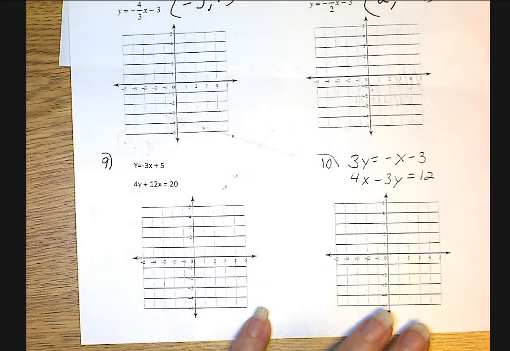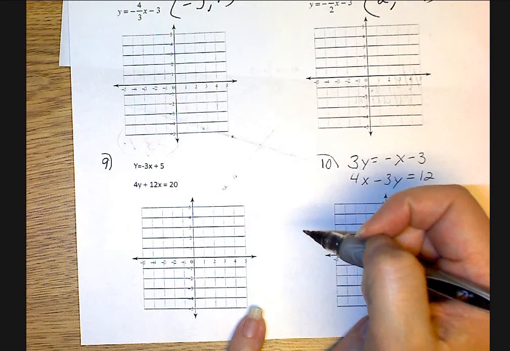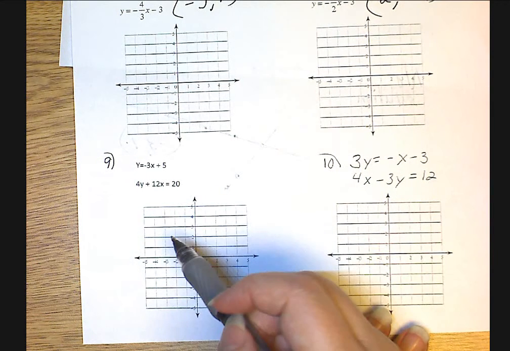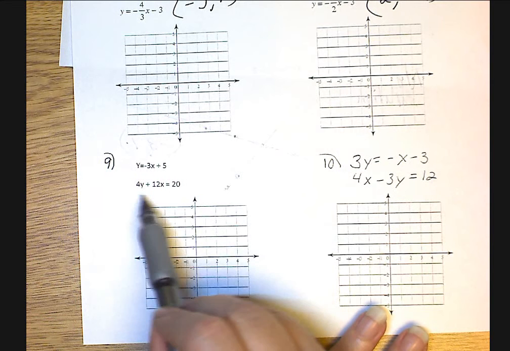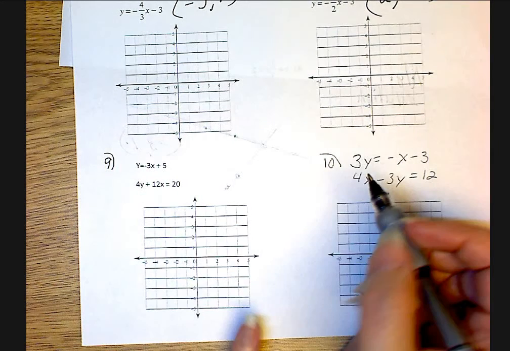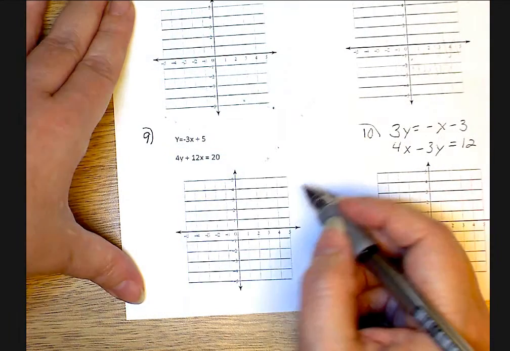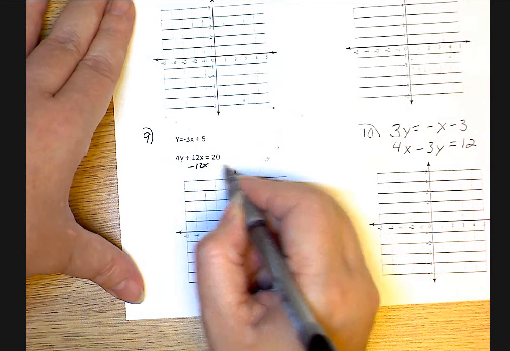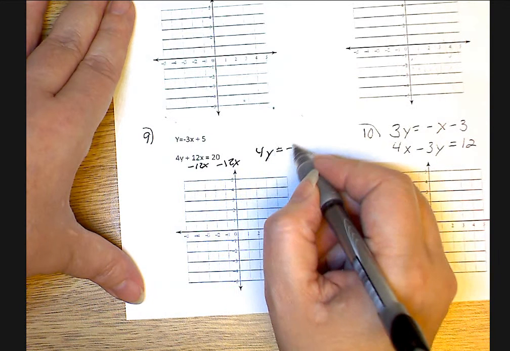And Chelsea, what did you get for number 9? All right. So the first thing that we're going to do is set this one to y equals, and then graph it. So how do I graph this first one? You're going to minus the 12x. So we got 4y is equal to -12x plus 20.